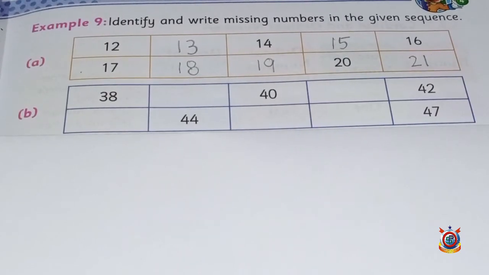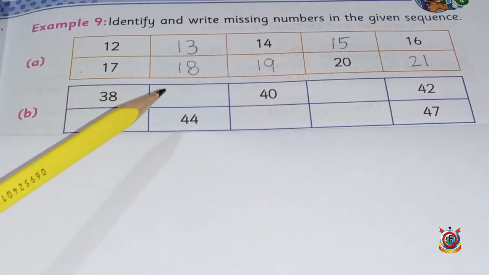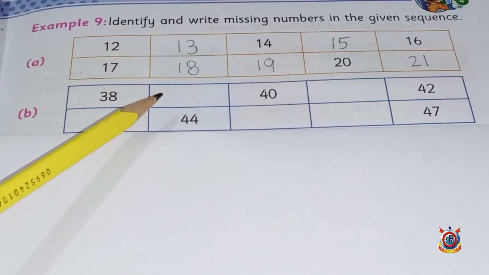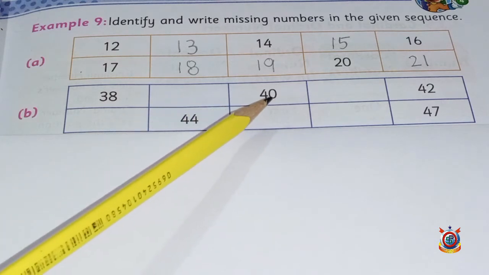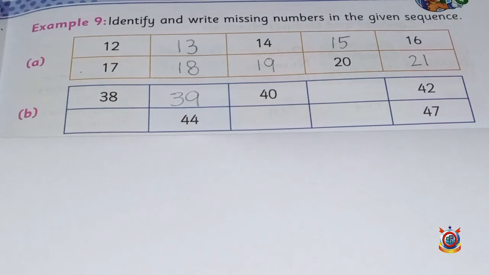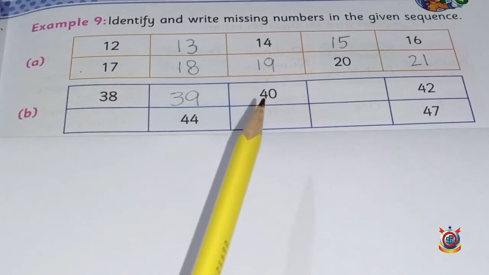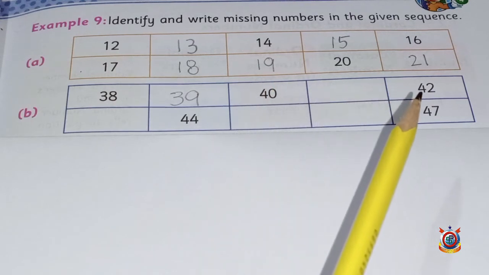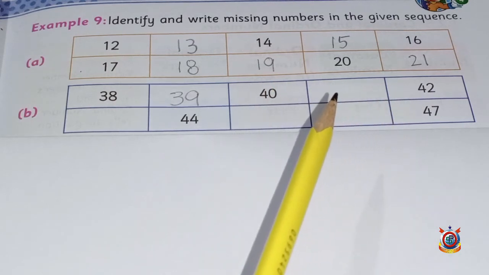Okay, students, now this is part B. And start counting with me. 38. Then which number comes here? Which is missing? 39. Excellent. 38, 39, 40. Write down here 39. Then after 39, this is 40. And which number comes between 40 and 42? 41. Very good.